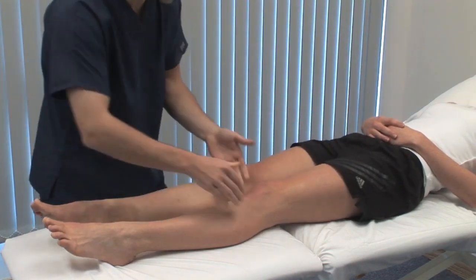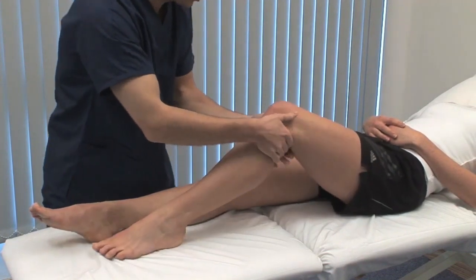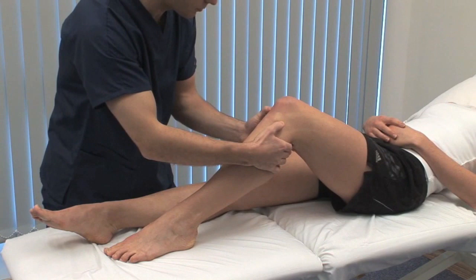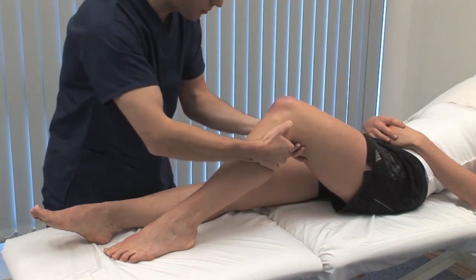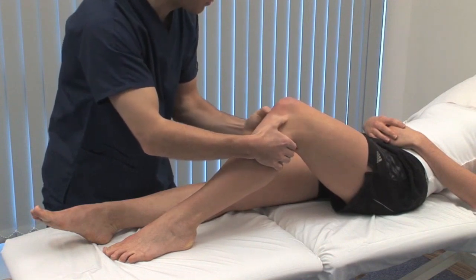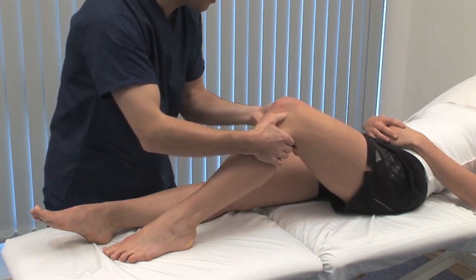Also feel the articular margin of the femur and the tibial tuberosity. And the same on the other side. The joint lines are most easily felt with the knee at 90 degrees. Focal tenderness may be due to a meniscal or collateral ligament injury.